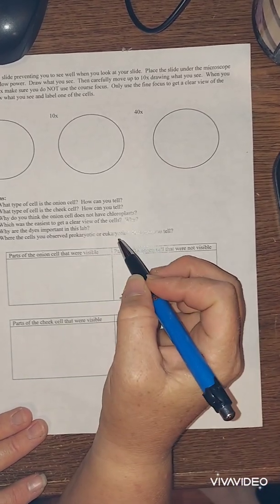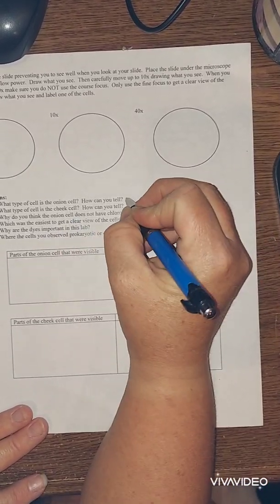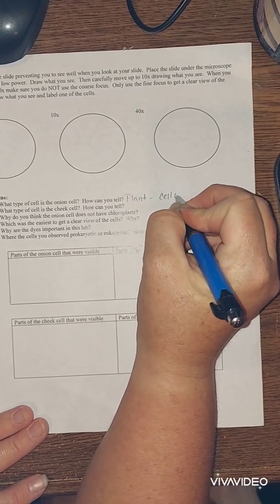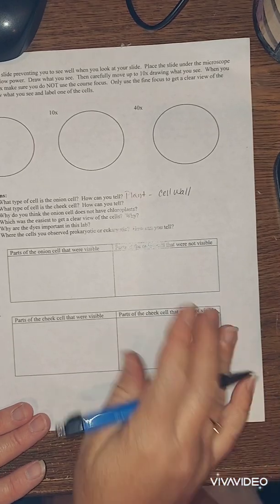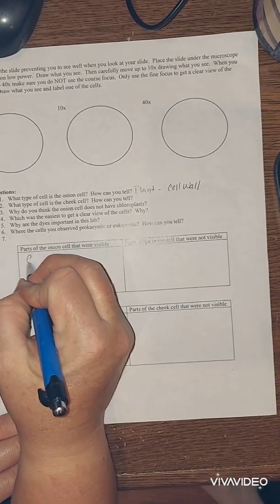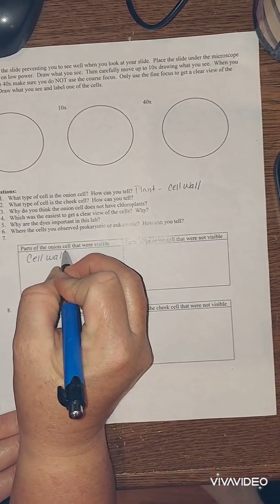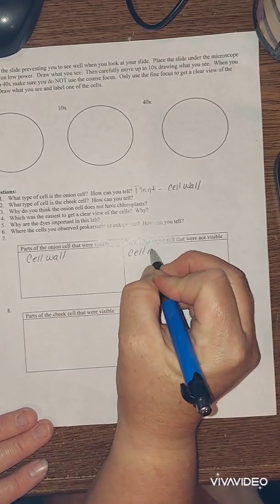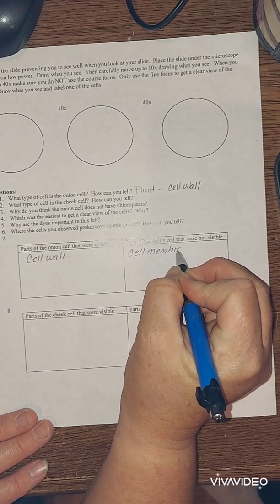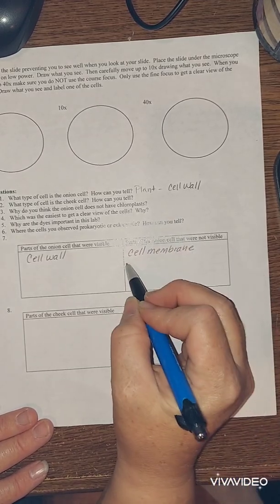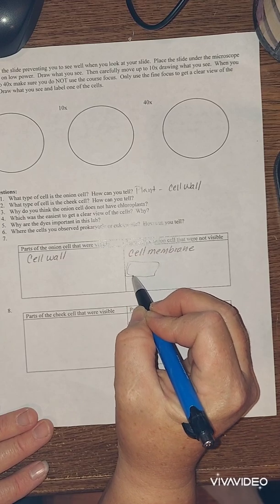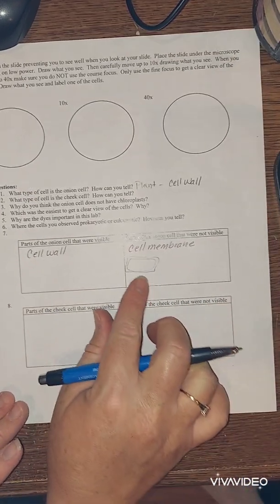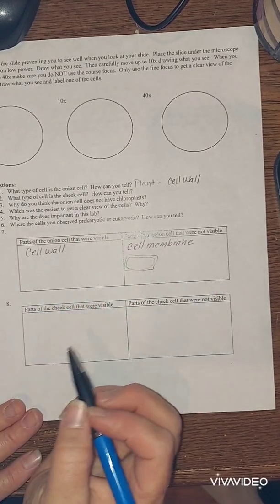Okay, what type of cell is an onion cell? It is a plant cell. How can you tell? Because of the presence of the cell wall. So, cell wall. What you can't see is that even plant cells also have a cell membrane. So here's your cell wall, but inside you would have a cell membrane, because the cell wall is the only thing that's going to keep it upright.